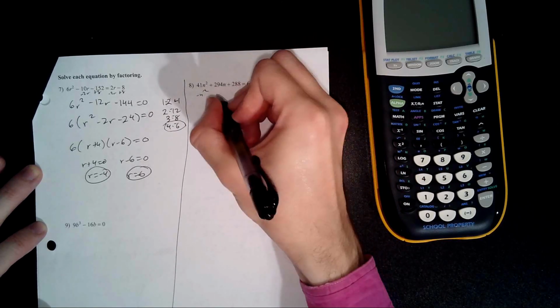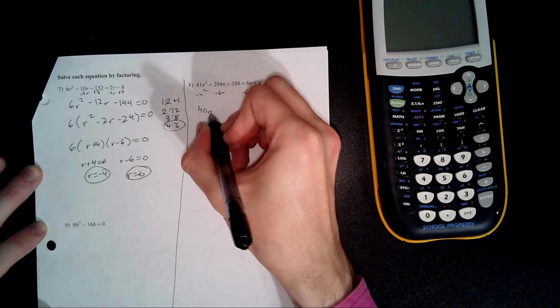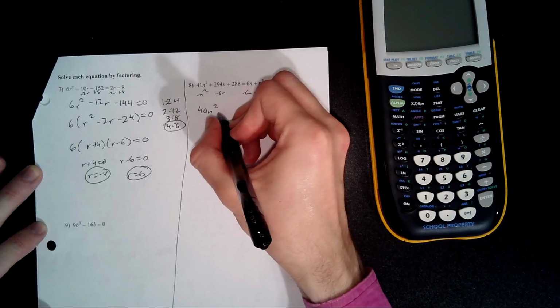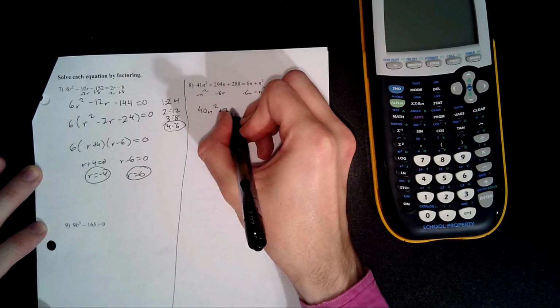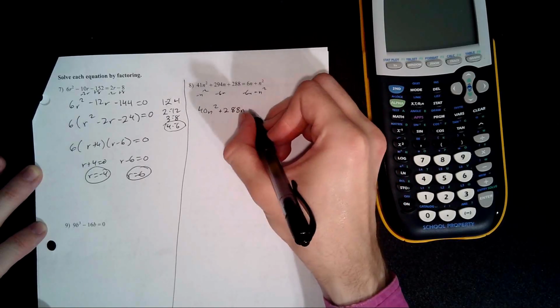Subtract 6n on both sides. 41n minus n squared is going to be 40n squared. 294 minus 6 is going to be positive 288. And then another 288 right next door.